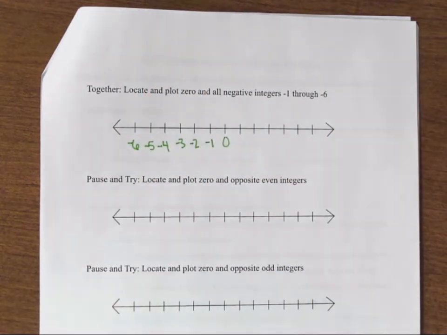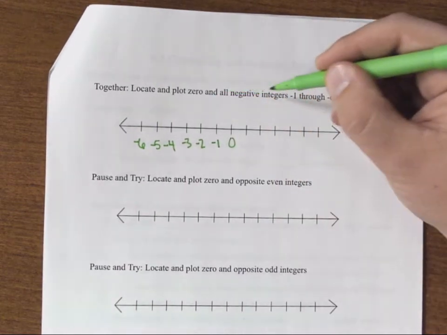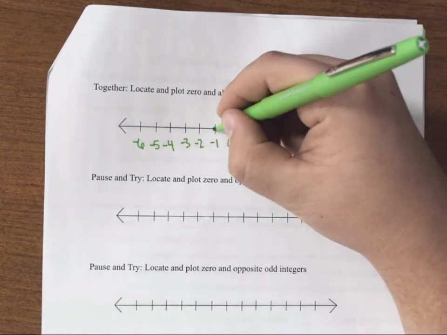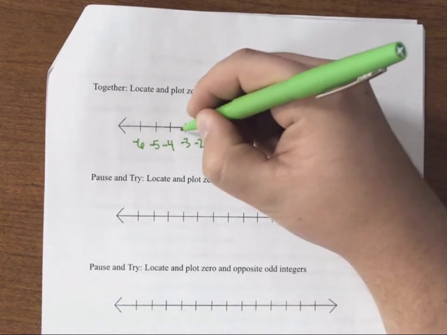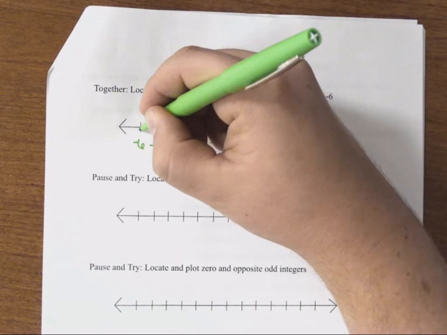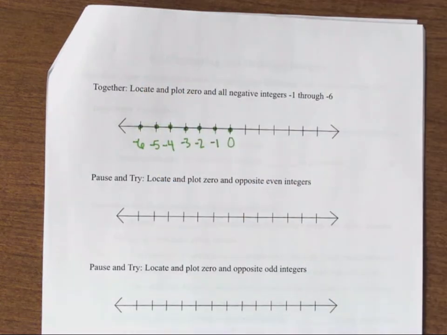So if we're going to plot each of those points, 0 and all negative integers, -1 through -6, we're going to plot a point on each of these negative integers. Like that.